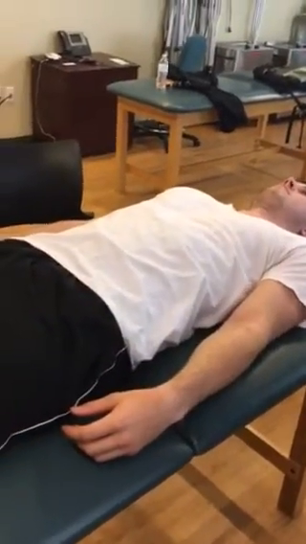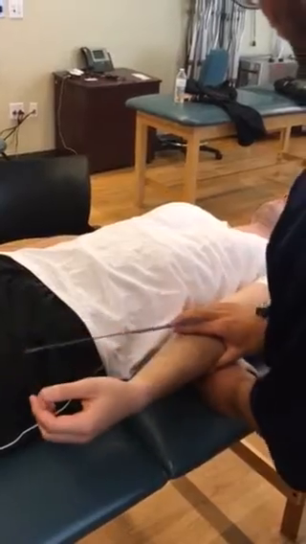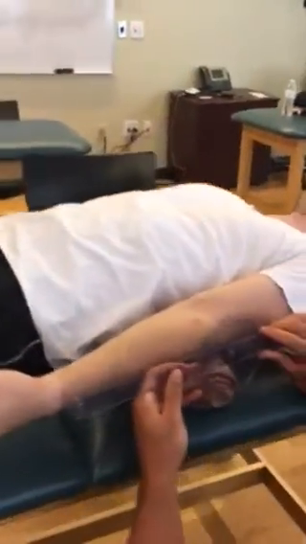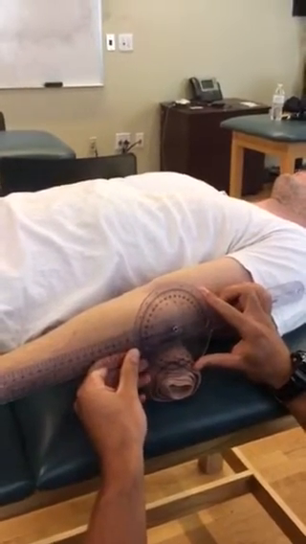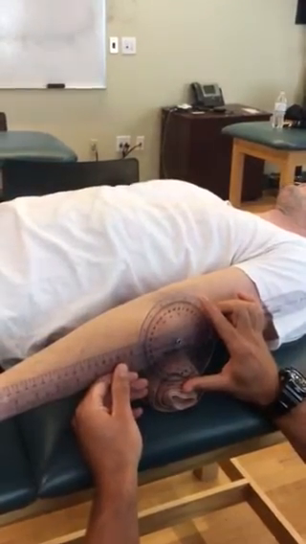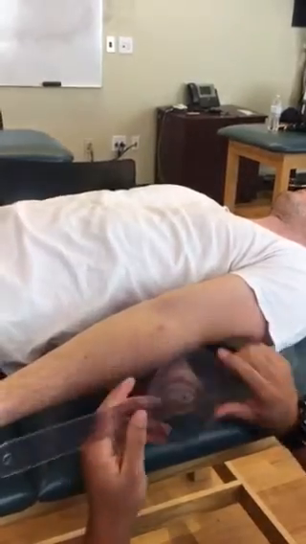For extension, you will take a bolster and place it underneath the posterior aspect of the elbow. You will again use the lateral epicondyle as your focal point, and this should be 0 degrees. If they go past 0 degrees in the negative direction, that is indicative of cubital recurvatum.